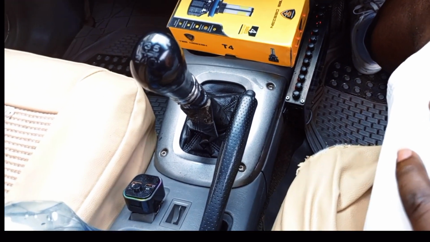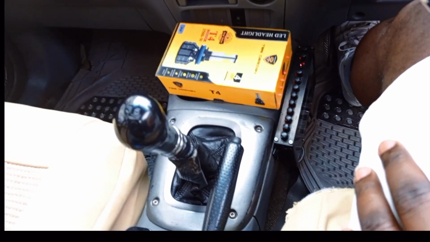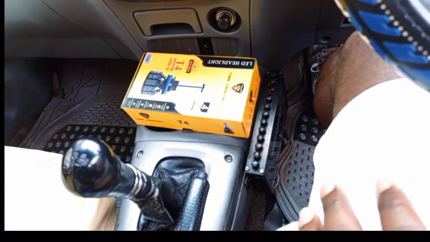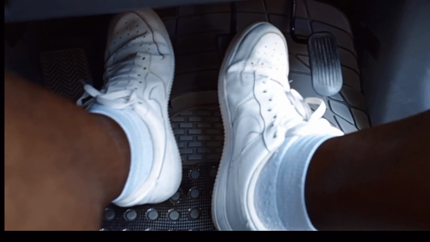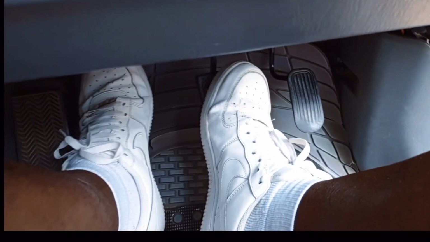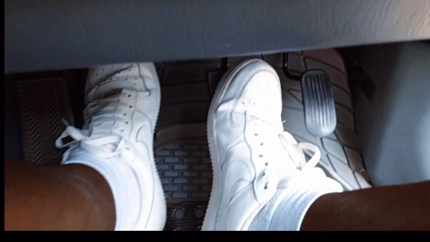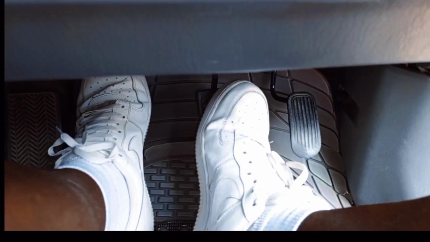So you want to reverse. The moment we have engaged our gear, it is now very easy. You just release your brake pedal, and when you release your brake pedal, you also release the clutch slowly, and then you press a bit of the accelerator, and the car will obviously start reversing.